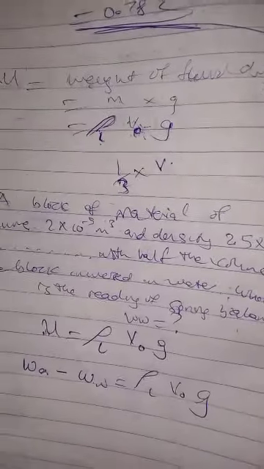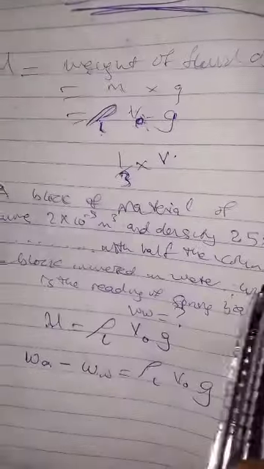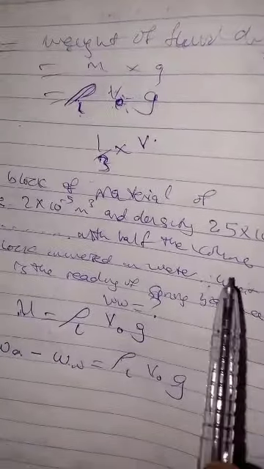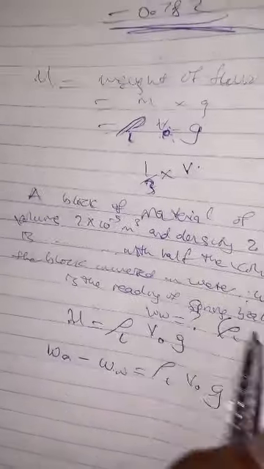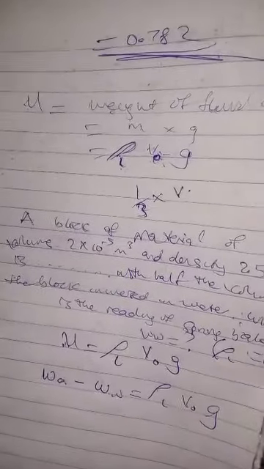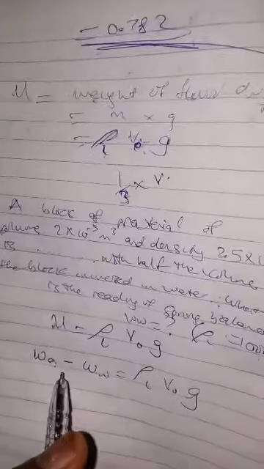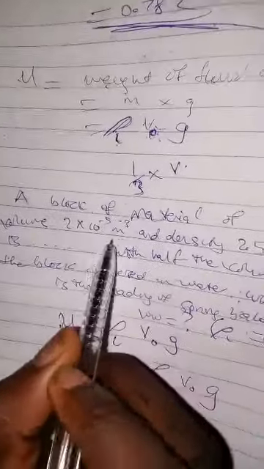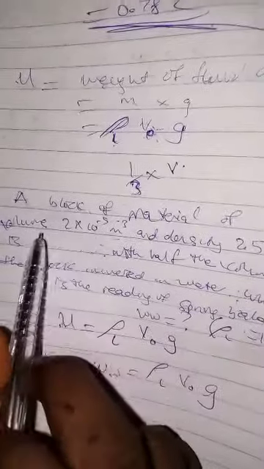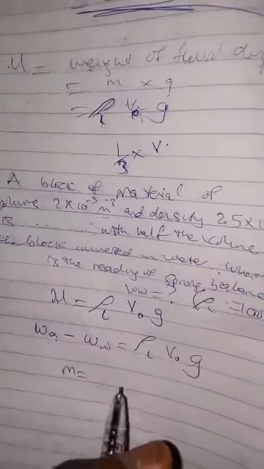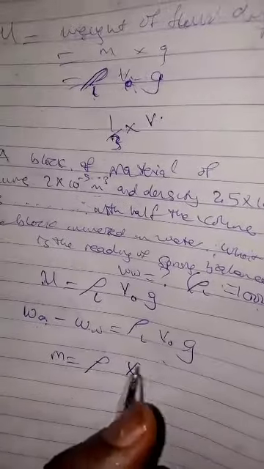Let's solve it now. They gave you the density of that liquid. What's the density of water? 1000 kilogram per meter cube. What's the weight in air? They did not give us the weight in air, but we can get the mass of that block. How do you get the mass? Mass is equal to density times volume, right?